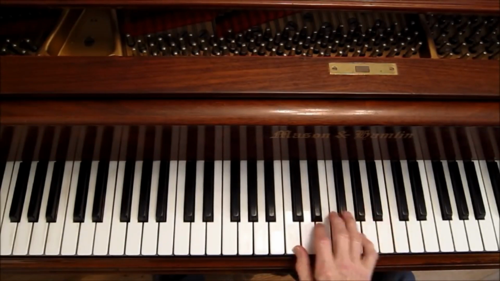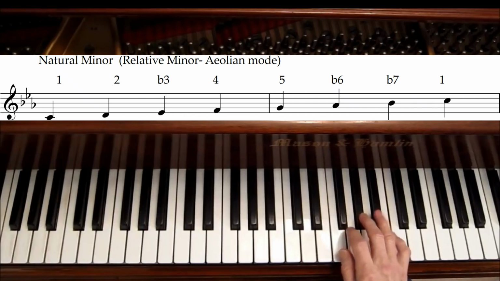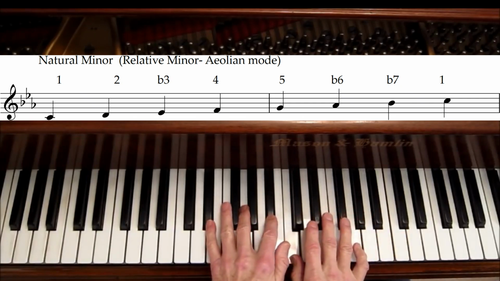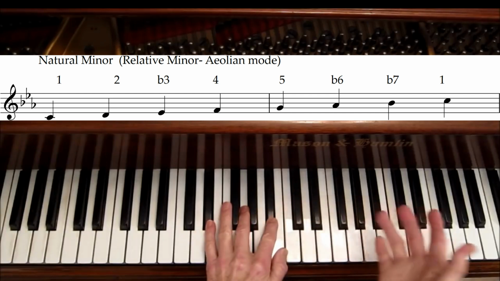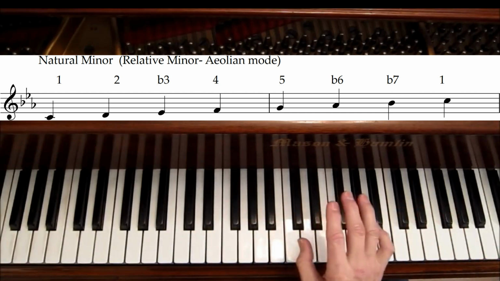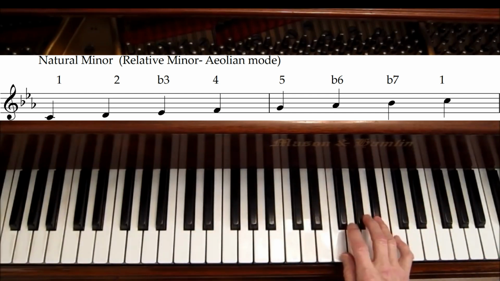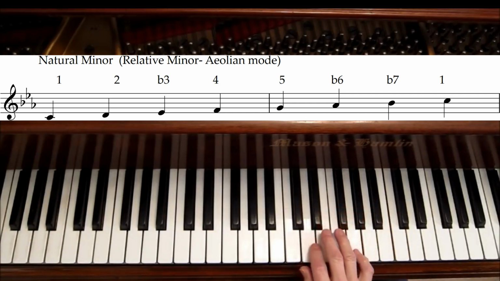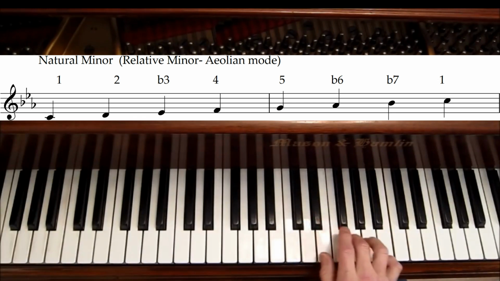Now in the natural minor, it's going to be altered by the fact it's going to have 3 flats in there because it's relating to the relative major of E flat, which has 3 flats in the scale. So we're just starting on C, playing the E flat major scale, and that's the natural minor scale, also called the Aeolian scale. And how does it alter the major scale? Well, the third is lowered, right? It's a minor third.